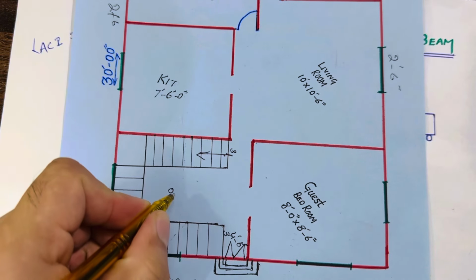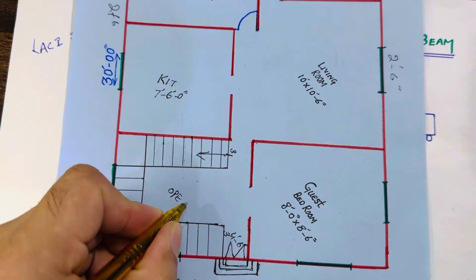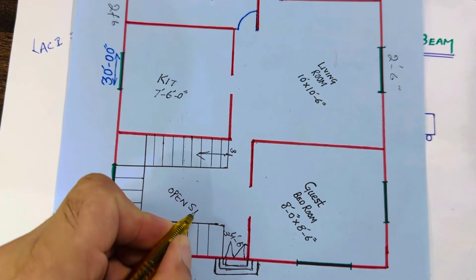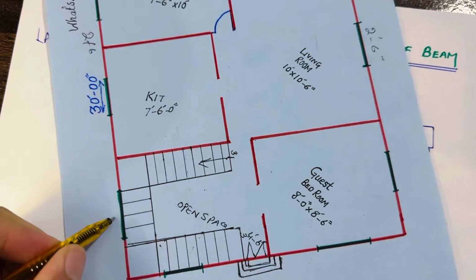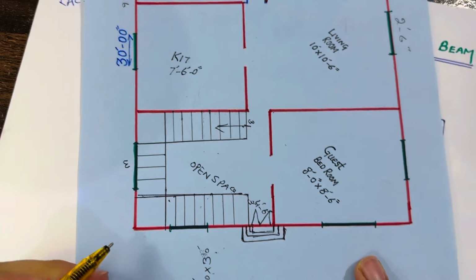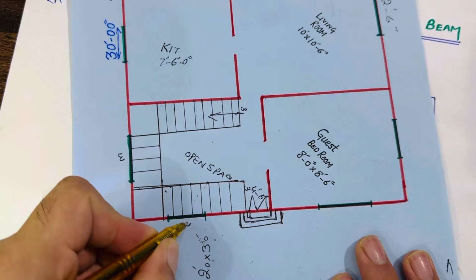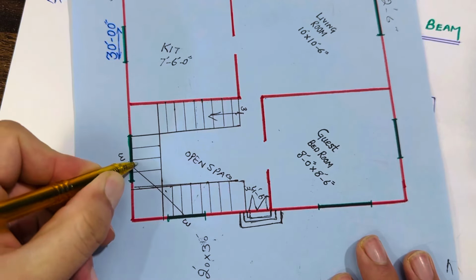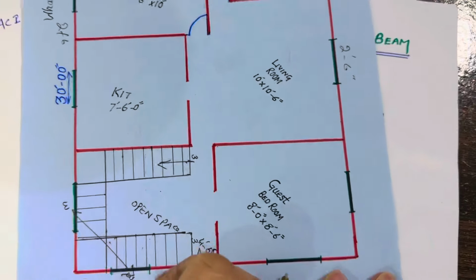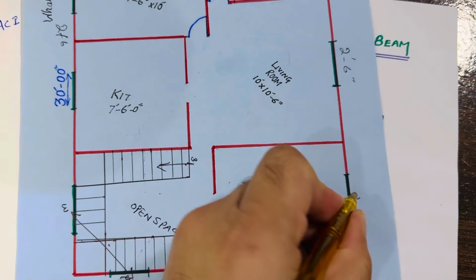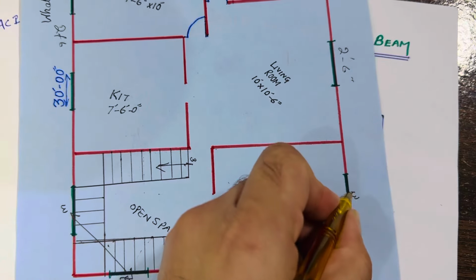So here this is open space, but not open to sky, so you can use it for different purposes. Here, guys, this is the window for this open to sky, open passage, and to the roadside we have the other window, so we have cross ventilation here. You can see clearly. Next, this is a window, and this is also a window. You can find the cross ventilation for this.